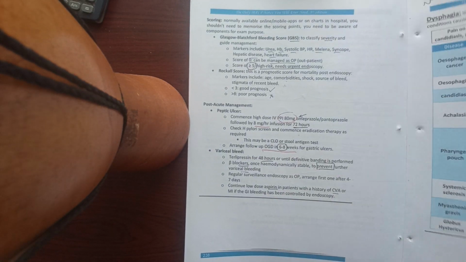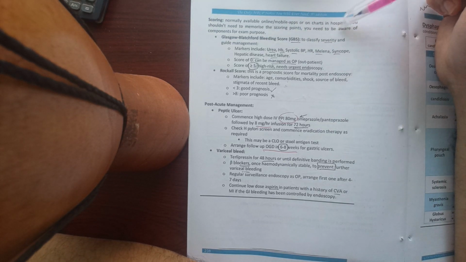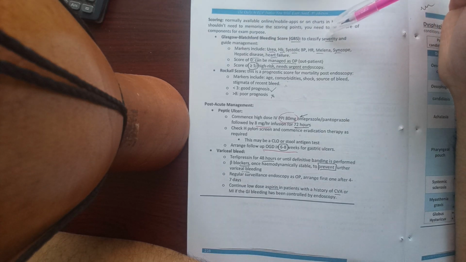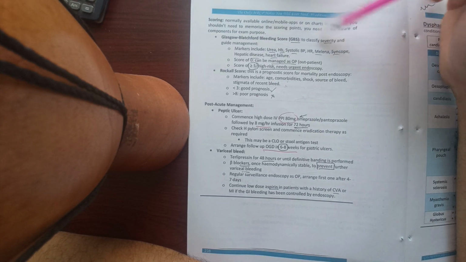Scoring is normally available on online mobile apps or on charts in hospital. You shouldn't need to memorize scoring points, but you need to be aware of the components. For example, the Glasgow-Blatchford score is used to classify severity and guide management.